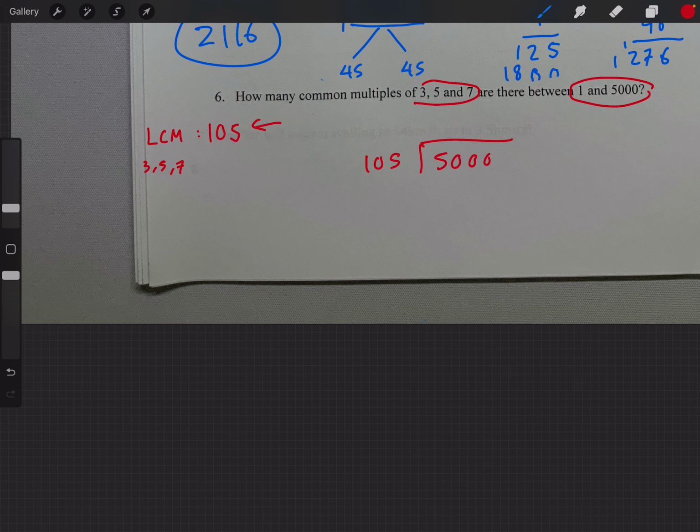Let's see, 105 into 500, so this will be 4, I think. 420, take away, you get 80, bring a 0 down. I believe this will be 8... wait, no, 7, not 8. 7 times 100 is 700, 7 times 5 is 35. So if you subtract this, you're going to get, what is it, 65? Remainder 65. So therefore, 105 goes into 5,000 47 times.